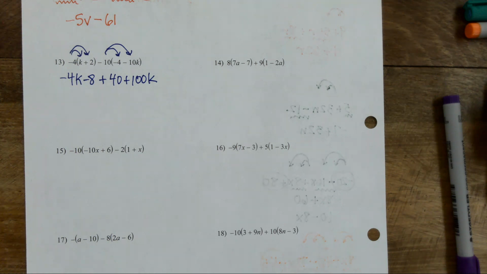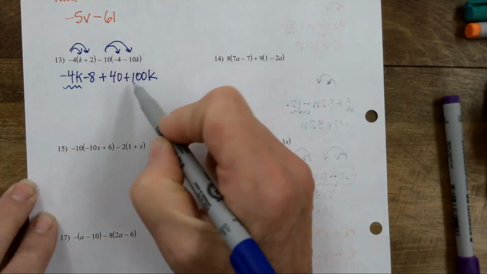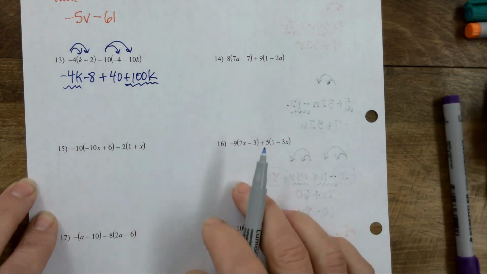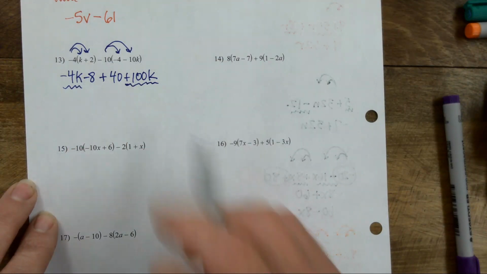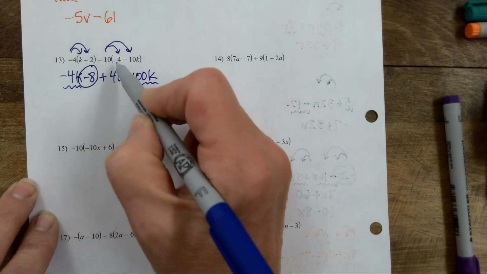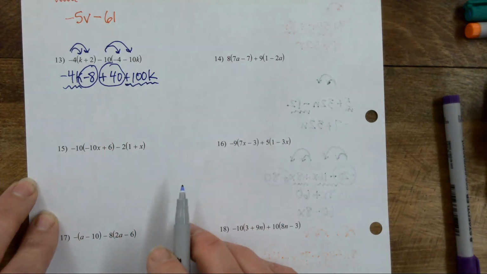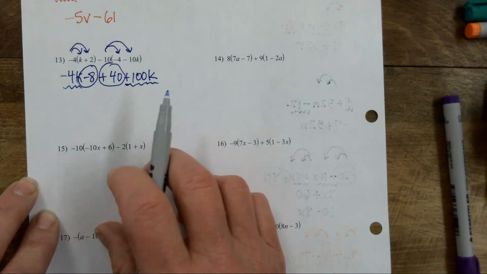Remember that negative 10 changes the sign when it multiplies through. Combine what goes together. Only the k's can be combined. The non-k's can be combined.